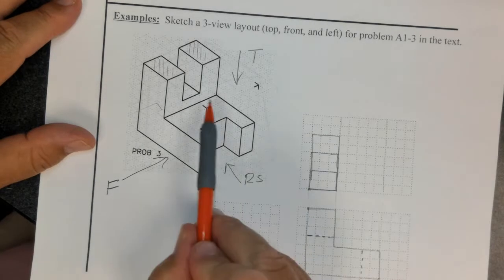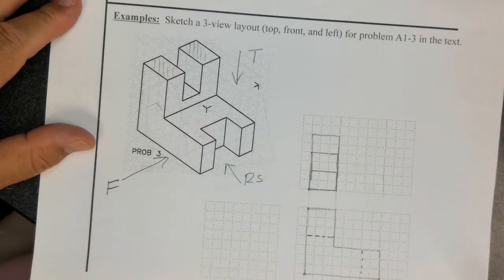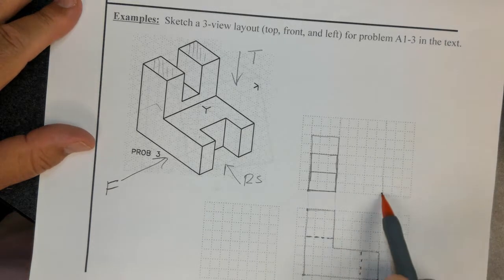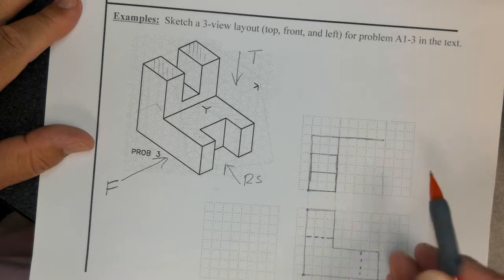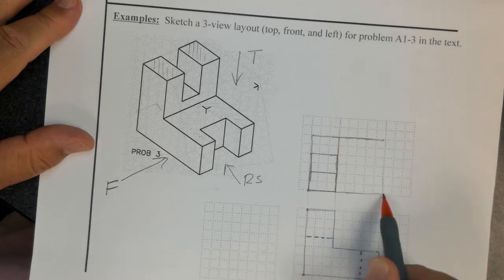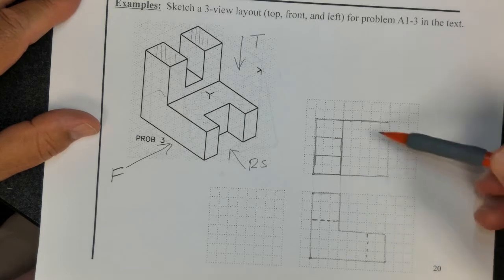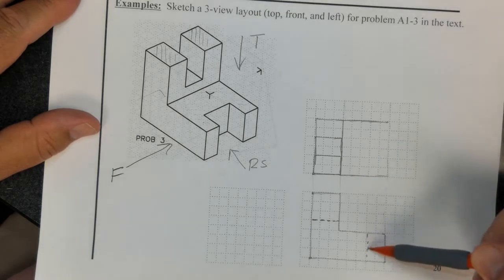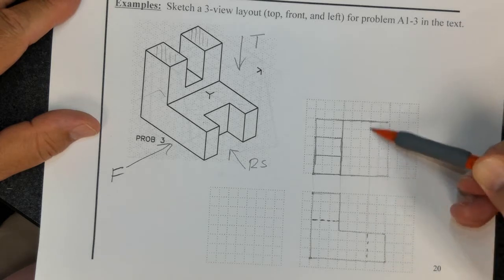Okay, then we're looking down here at this surface here. So we know it stops at this line, so I'm going to extend this line here and here. Okay. We also know that we have this notch here, which this hidden line represents, so I'm going to project this up like this.